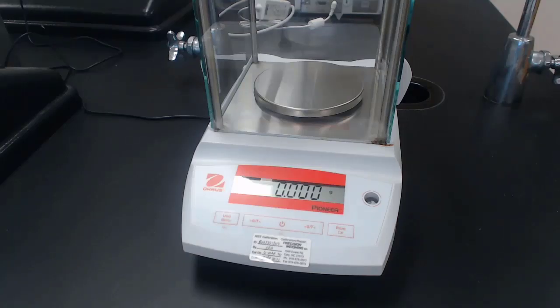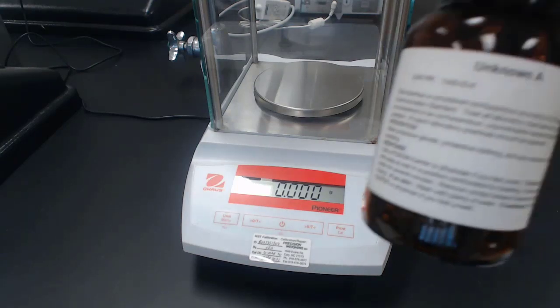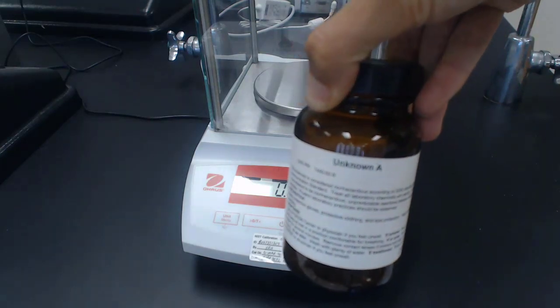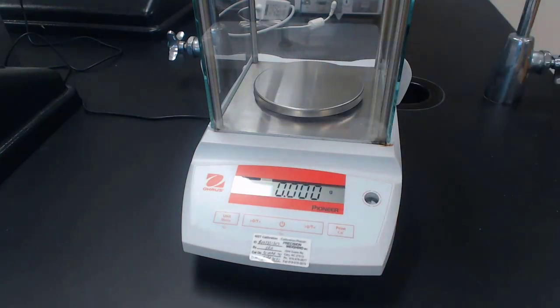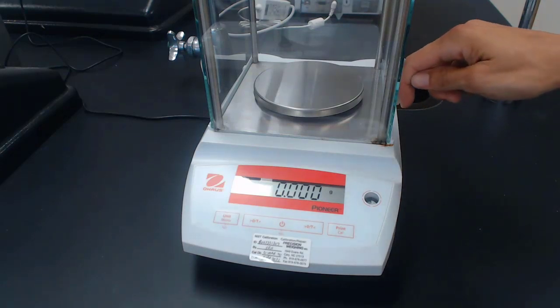Here's experiment 7, part A. We are going to be finding the specific heat of an unknown metal. Our unknown metal is metal A, so you can write that as unknown metal A. We are to get approximately 10 grams of metal A.